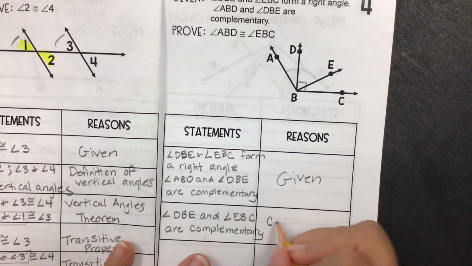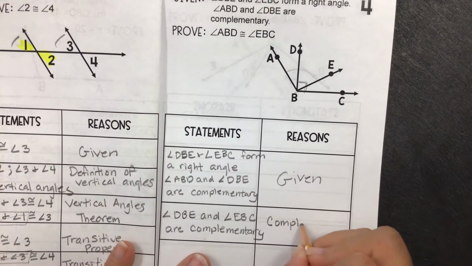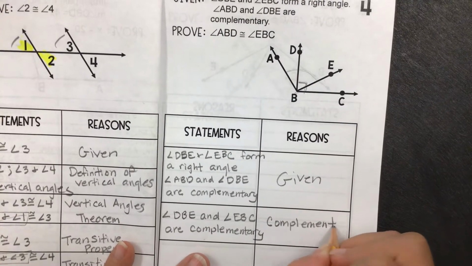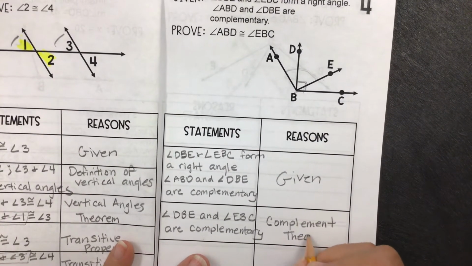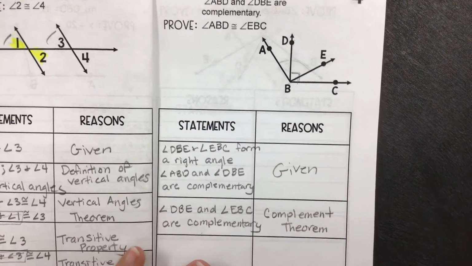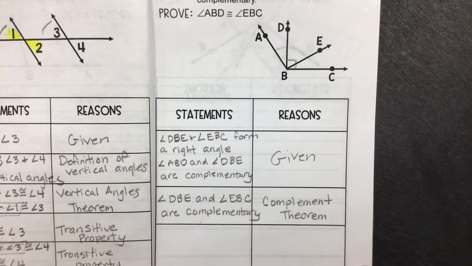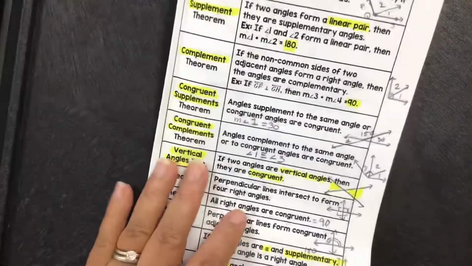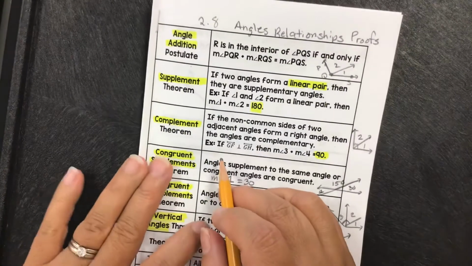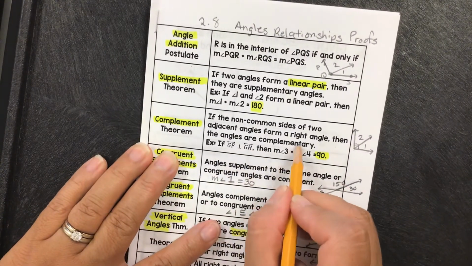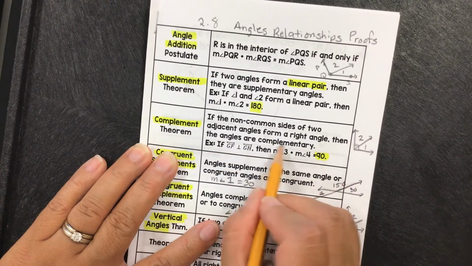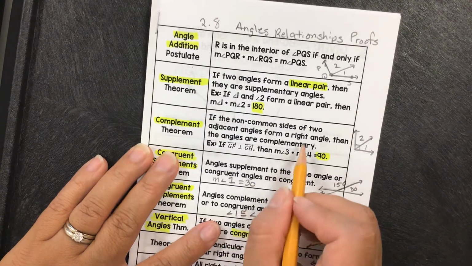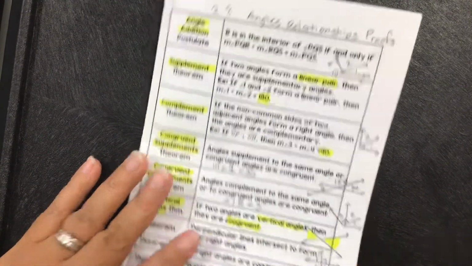And that's the complement theorem. So let's take a look at the complement theorem. The complement theorem is, if you know that they're right angles, then you know that they're complementary. So if you know that they're right angles, you know that they're 90.